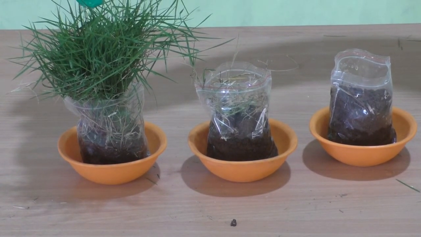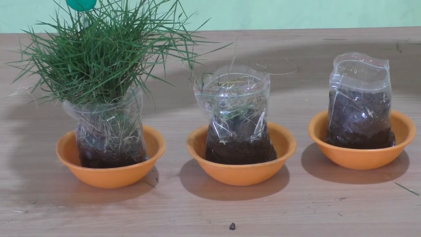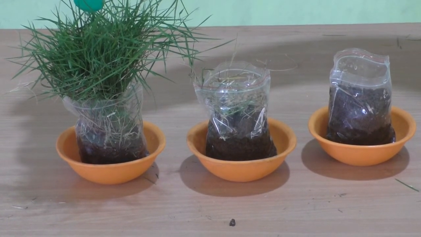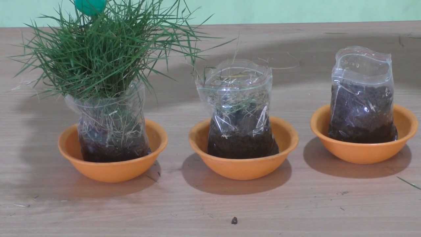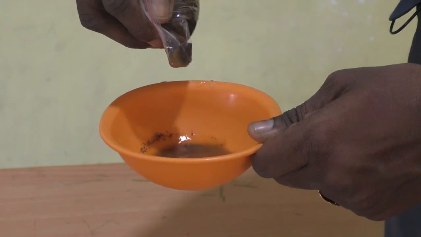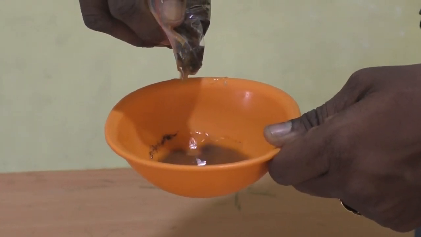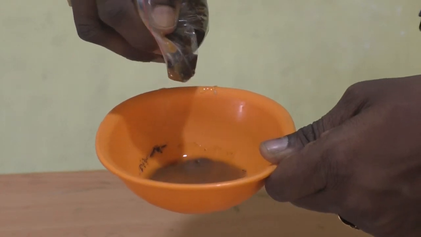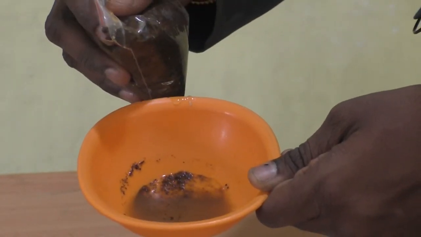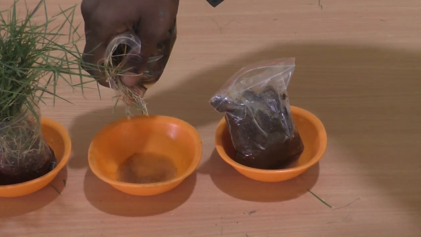Now let us see the water which is coming out from this. Children, you can see the water coming out from the first one. It's turbid, isn't it? Yes. Now I am doing the same with the second.